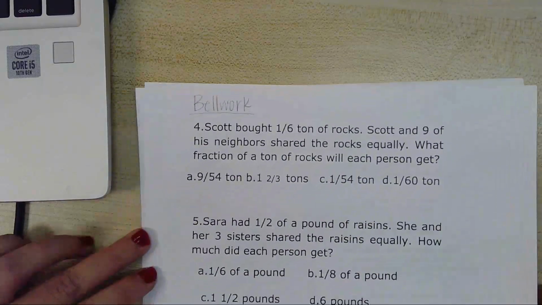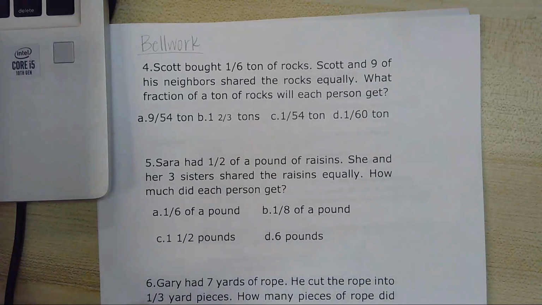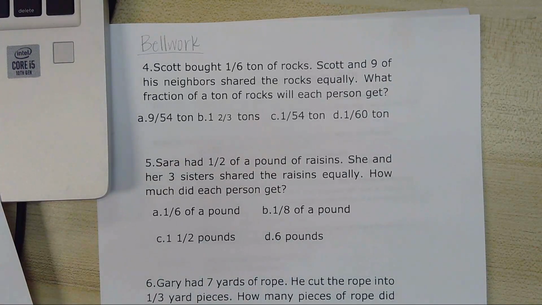You can if you need to, okay? Thank you for asking. All right, so bell work is on dividing fractions. We're going to quickly go over this. This is a skill from the beginning of the year that we're still struggling with.